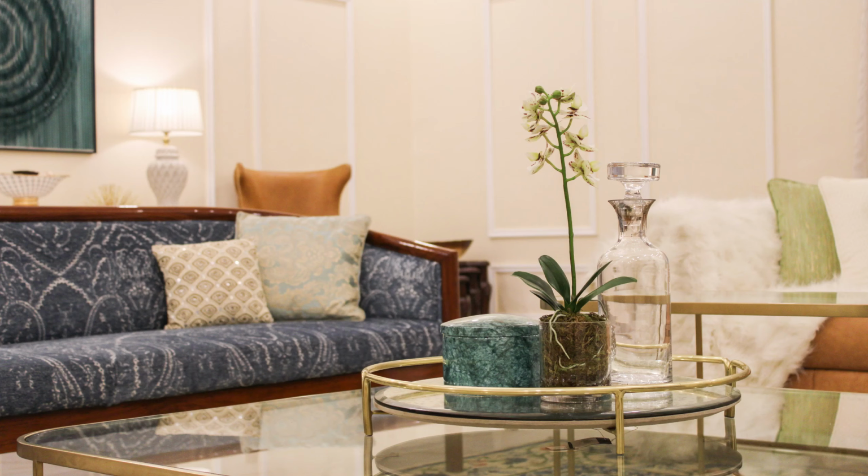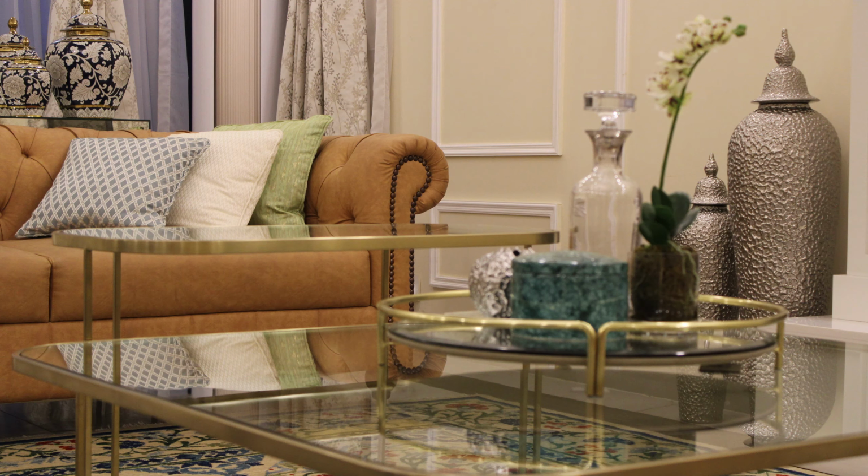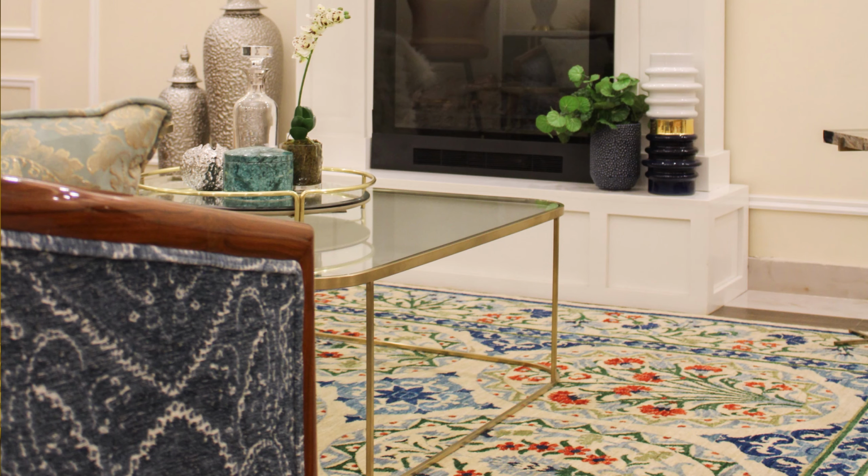Colors for the classical setting, they were a bit unconventional, but it tied in quite nice. We did play with accessories a lot in our classical setting. We had this beautiful rug that we used in the center of our setting, and yeah, it proved to be a great selection. We didn't want to hide the beauty of that rug, so we went for these glass coffee tables that had this brass frame.